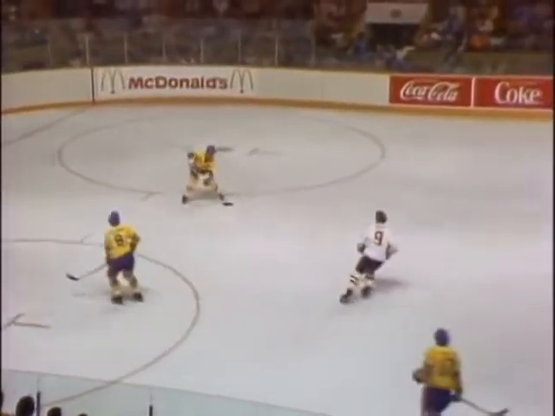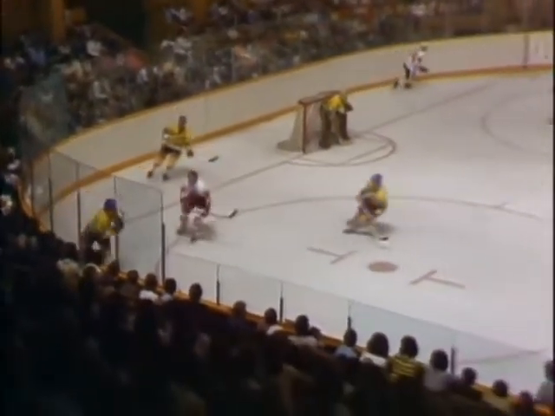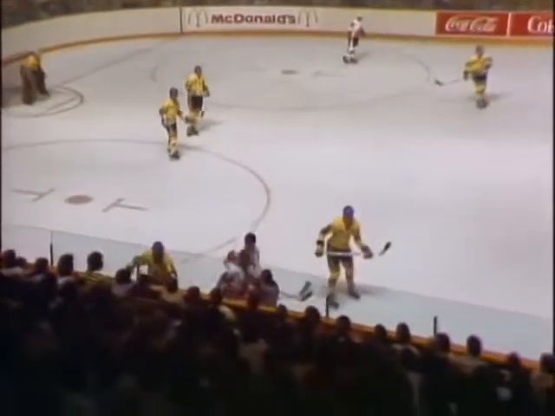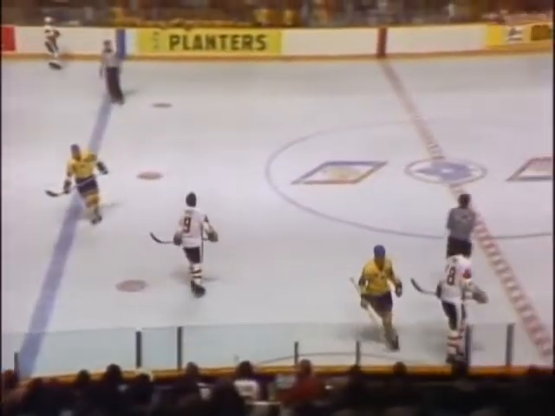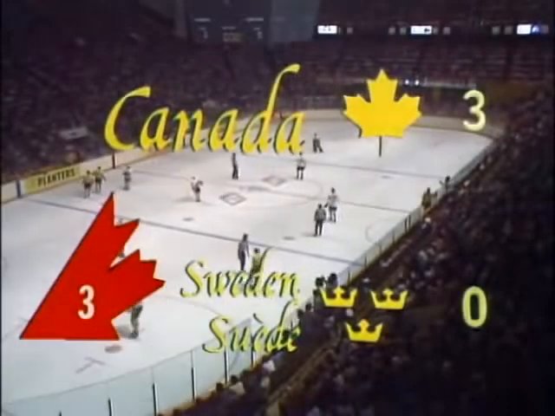Savard backhands the puck. Esposito helps him up, and it's Stig Salming to Sjöberg. Sjöberg with 3 seconds showing on the clock. On this side, Sweden in their own zone. There goes the bell, and we have 10 minutes remaining in the hockey game. This is Canada Cup 76 on CTV.